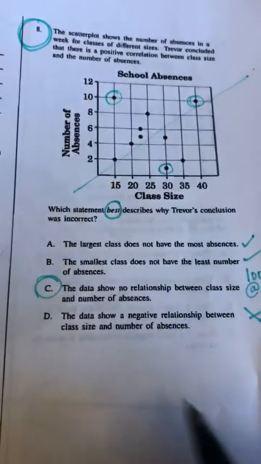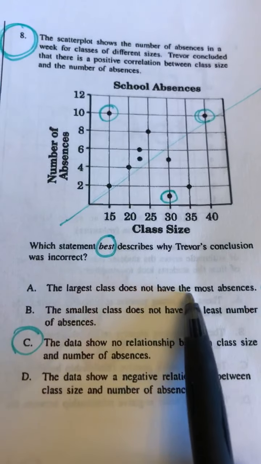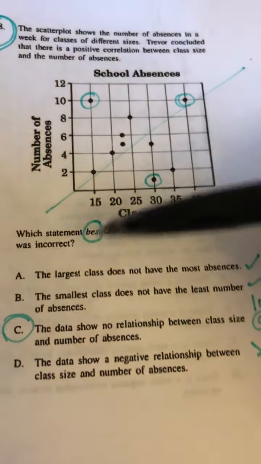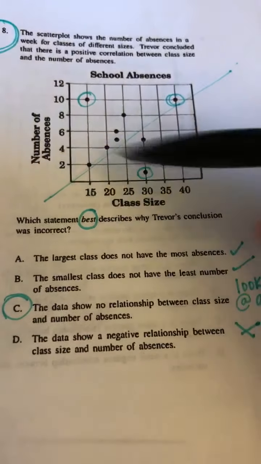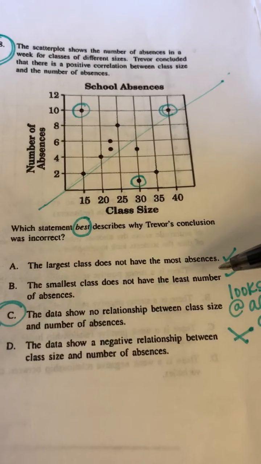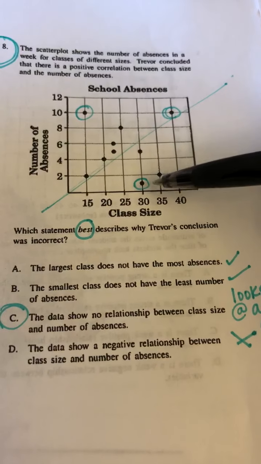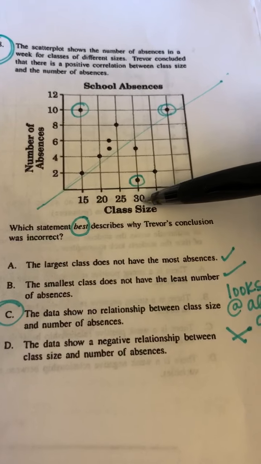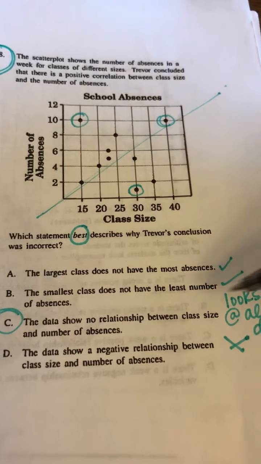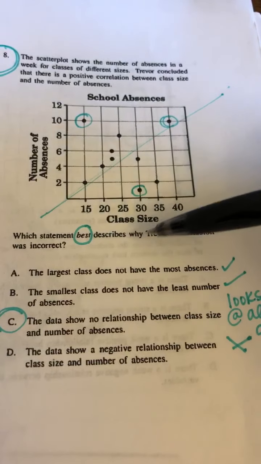So A said the largest class size did not have the most absences, and that's true. But again, that doesn't best describe why his conclusion was incorrect. B says the smallest class size does not have the least amount of absences, and that's true because the class size of 30 is the one with the least number of absences. So again, that's true, but that's not the best statement.